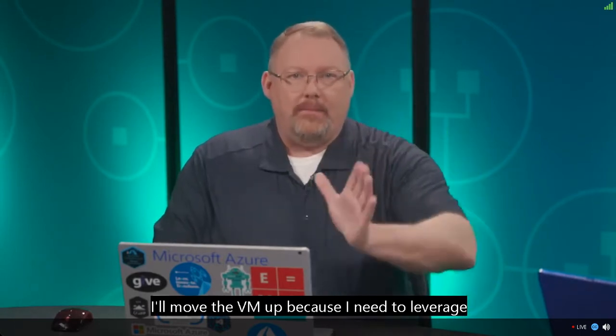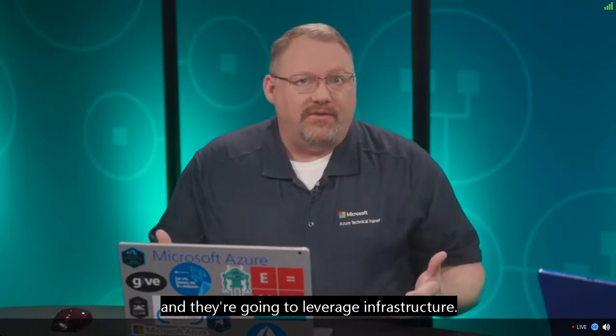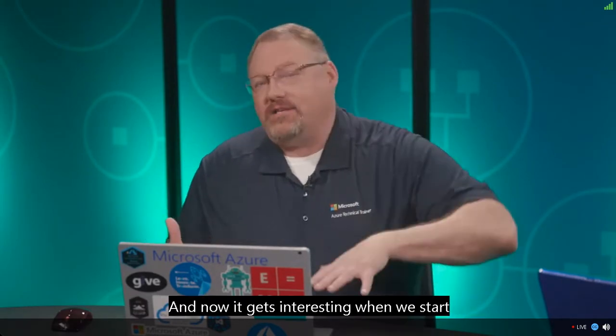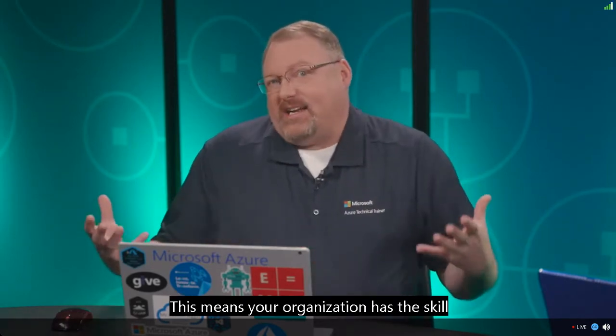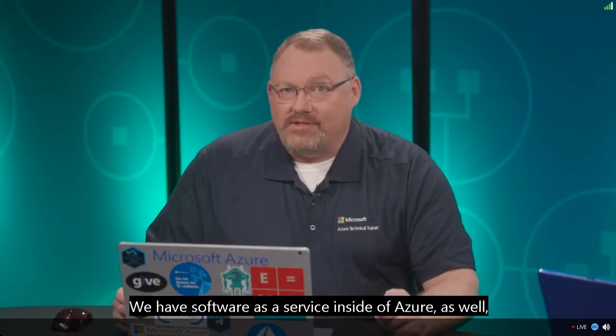I'll move the VM up because I need to leverage cloud resources for it and whatever else I want to do. And they're going to leverage infrastructure, but we see them on a journey. And now it gets interesting. We start talking about platform as a service. This means your organization has the skill and the developers to be able to write and work with those applications. But guess what? We have software as a service inside of Azure as well via what is called the marketplace.